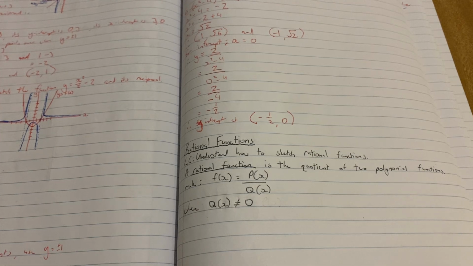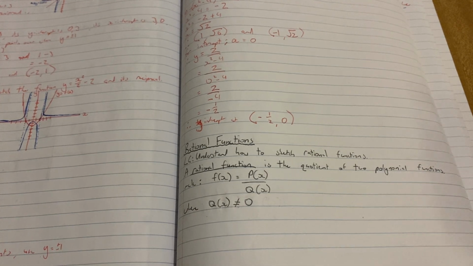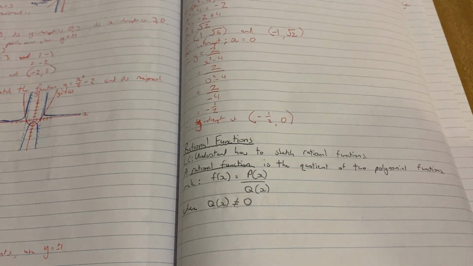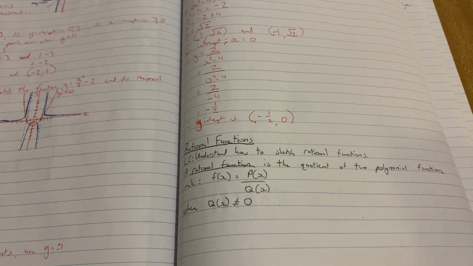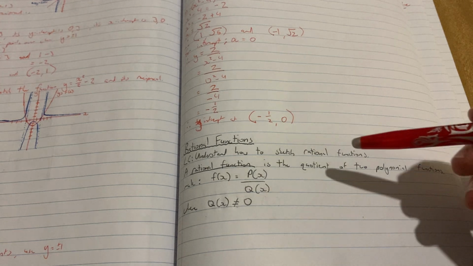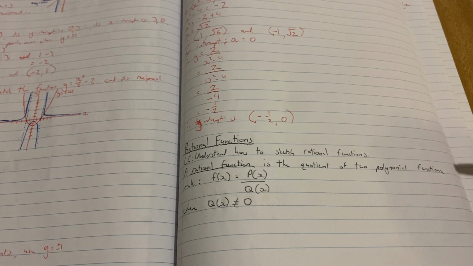So, first lesson of week 2 and the fifth style of lesson we're going to go to with trigonometric solutions and functions. For today, we're going to be basing on rational functions. Effectively, guys, what we're aiming to do today is understanding how to sketch a rational function.